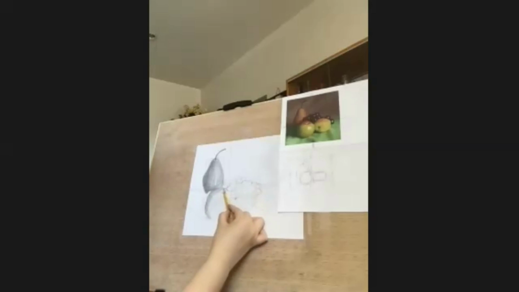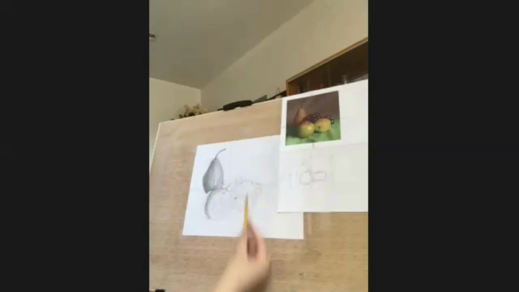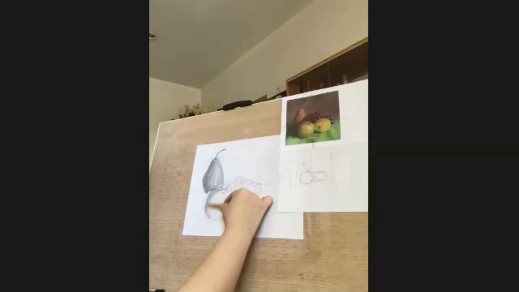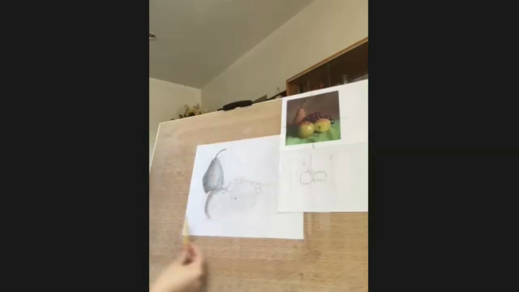Shading an apple is almost like shading a sphere. It's supposed to look very circular. So you have this part, which is the darkest part since it hits the ground. That's where the darkest part of the shadow is, and it will reflect onto the bottom of the apple. So that's why it's the darkest.